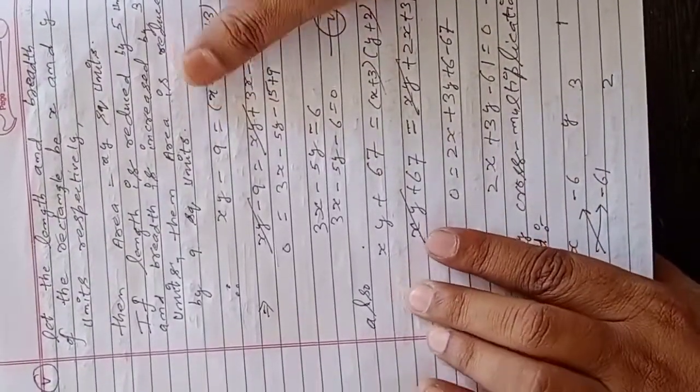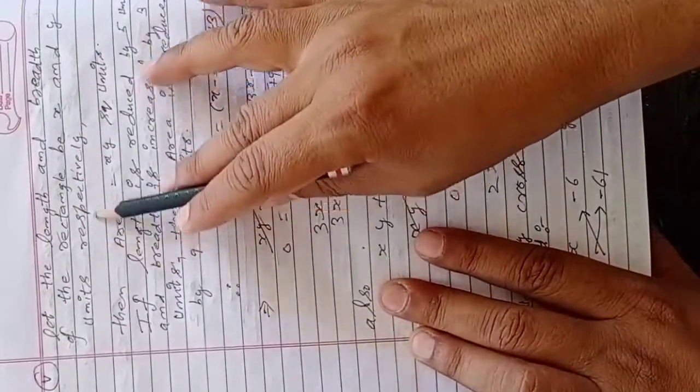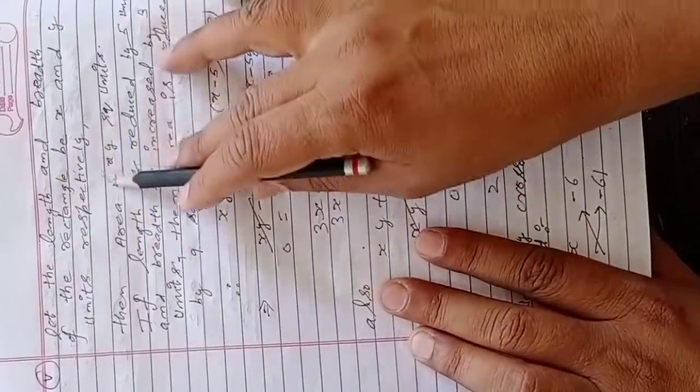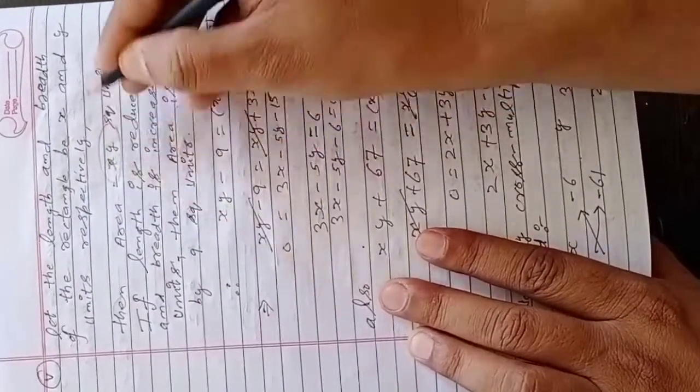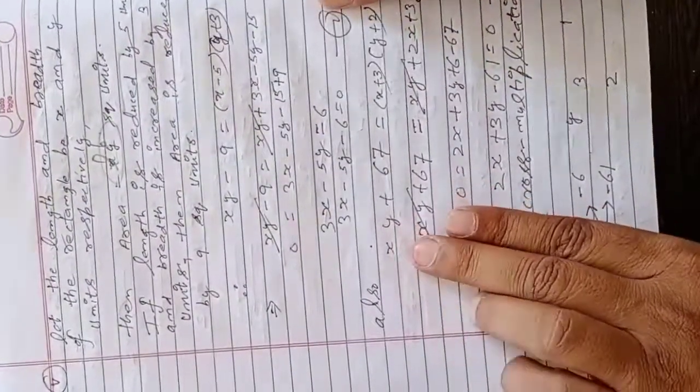So students, let the length and breadth of the rectangle be x and y respectively. Then area will be xy, length into breadth. Area will be length into breadth. So xy it will be in square units.